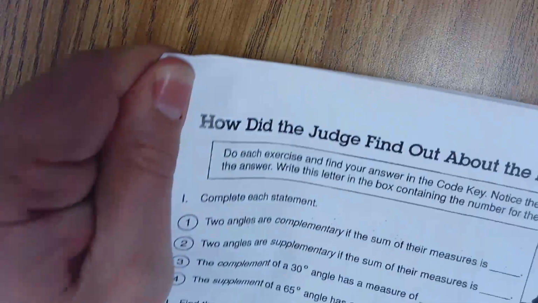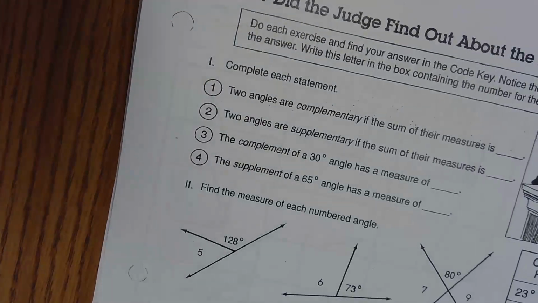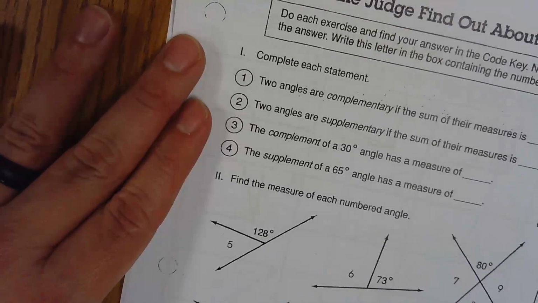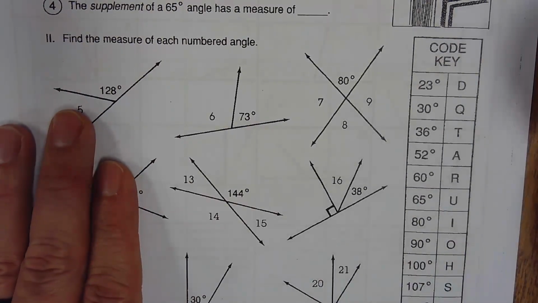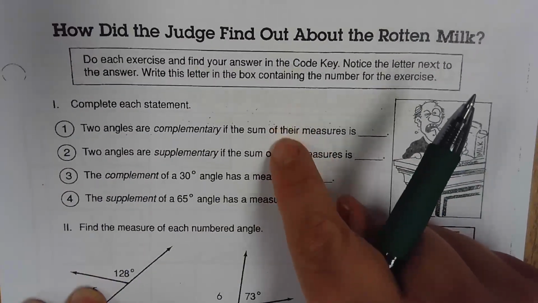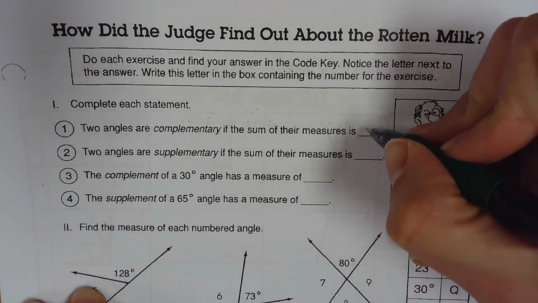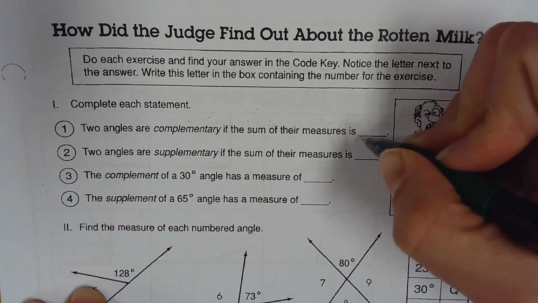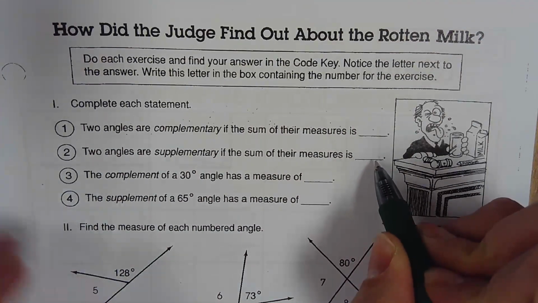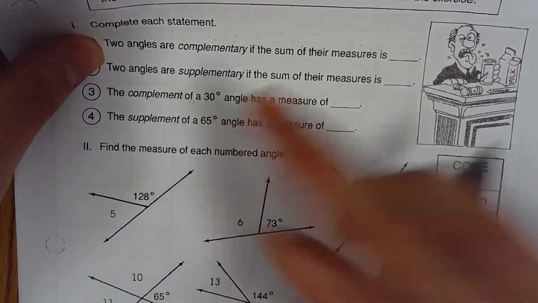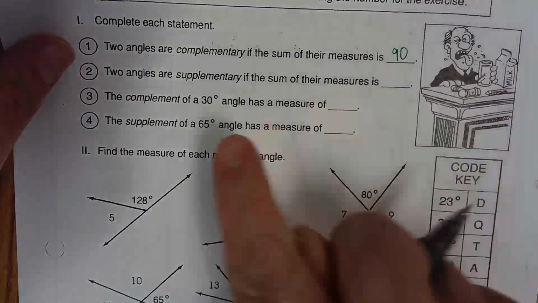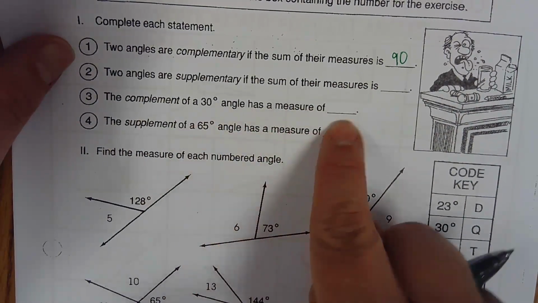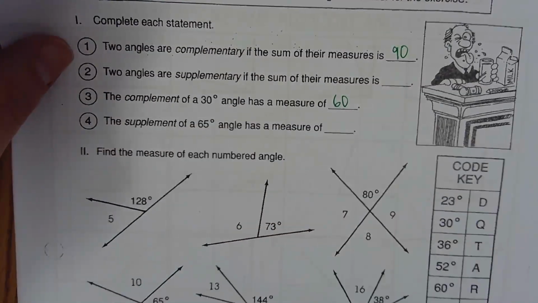All right. So I'm going to start with, let's go to the second one here. You should be able to use your notes for these two. Complementary, the angle measures should add up to what? Supplementary should add to what? When it says a complement, for example, I'll go ahead and do number 1 and number 3. A complementary, the sum of the two angles adds to 90. So a complement of 30, what adds to 30 to make 90? Well, that'd be 60. It'd just be 60.